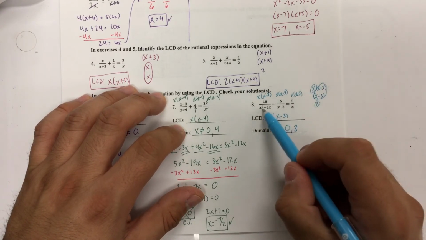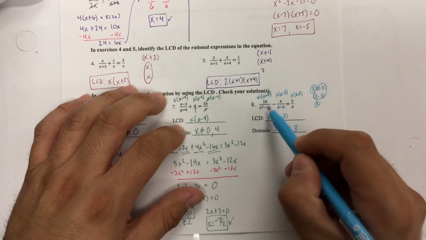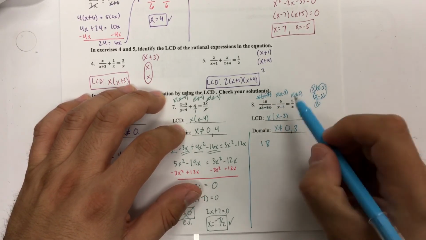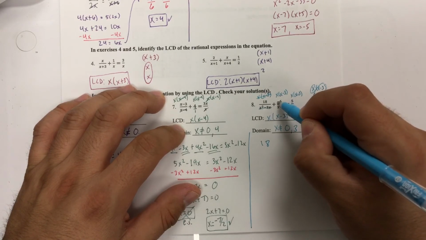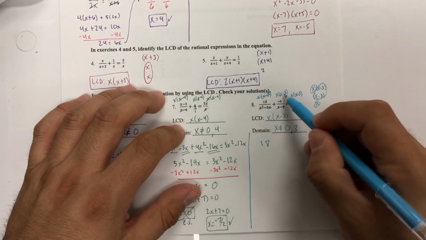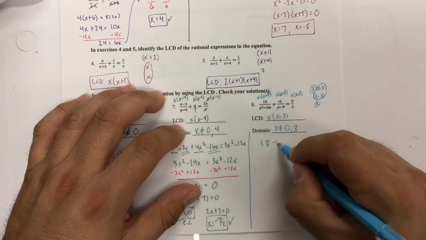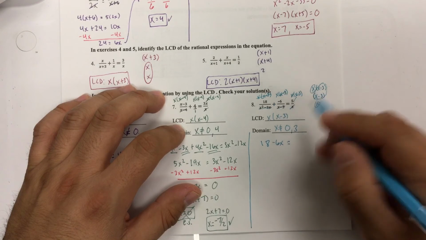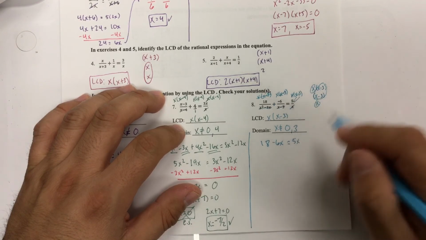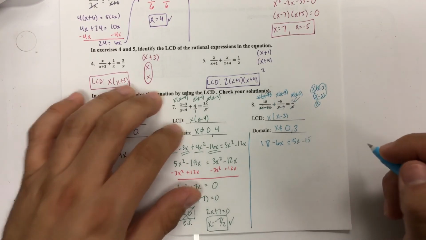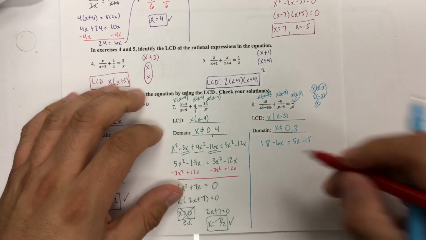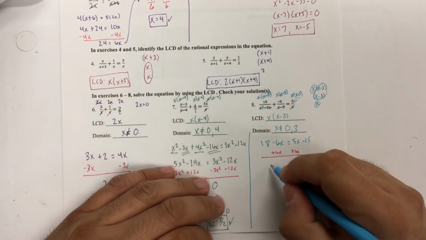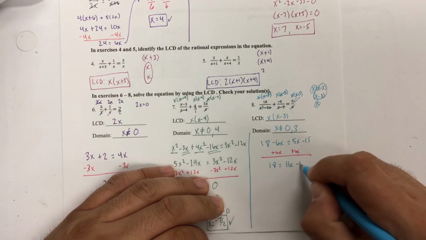So for the first one, x squared minus 3x is x times x minus 3, so we cross all that out, and we're left with 18. This one, I'd like to bring this positive and make that a negative 6. I can cross out the x minus 3's, so negative 6 times x is minus 6x equals, here I can cross out the x's, and then we're going to do 5 times x is 5x, 5 times negative 3 is minus 15. Again, we're going to isolate our x's, so I'm going to go ahead and add 6x over here. So 18 equals 11x minus 15.